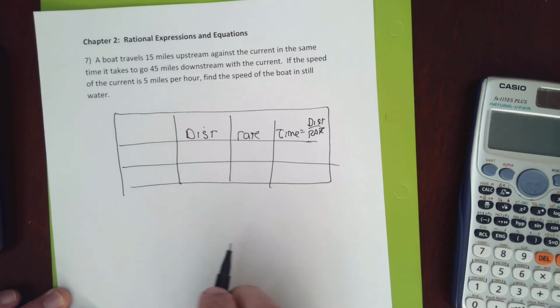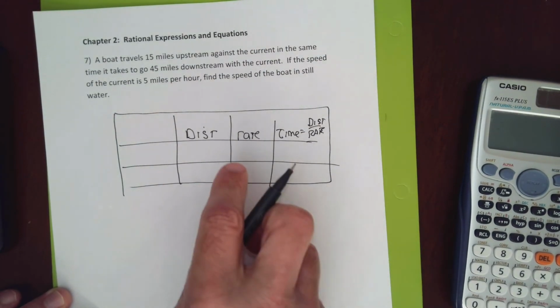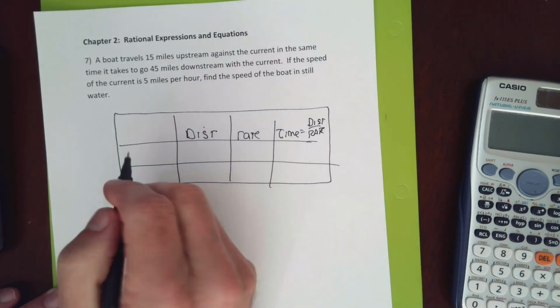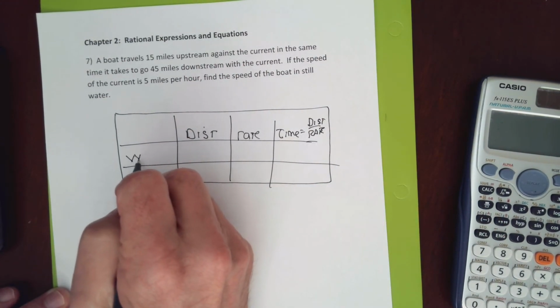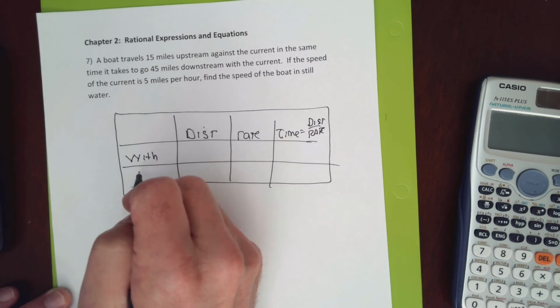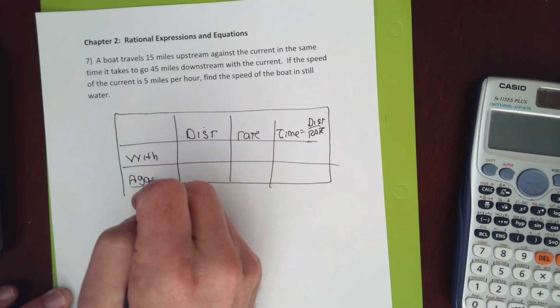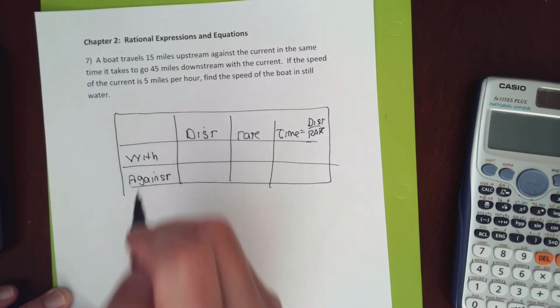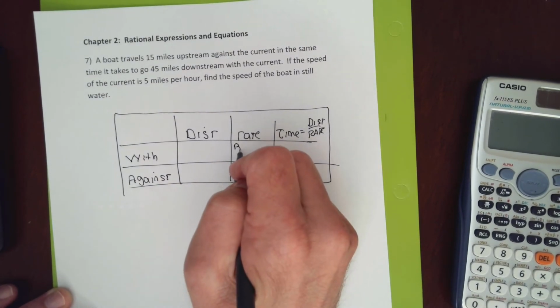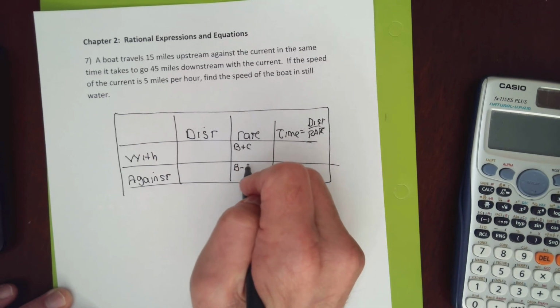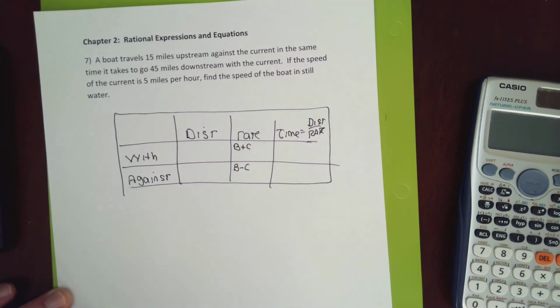And then the boat goes in two directions. It doesn't matter. One direction is downstream, with the current, or upstream, against the current. I can just do with and against or up and down. It doesn't matter, just so you know where the plus goes and where the minus goes in the rate box, because the rate boxes for the boat problems both have a sign. With the current, it's boat plus current speed. Against the current, it's boat minus current speed.